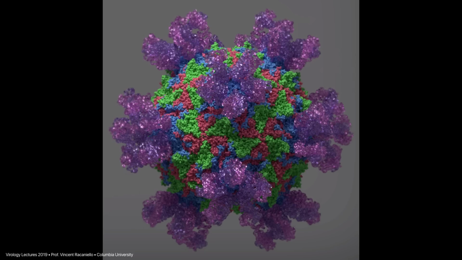Here's a picture, one of my favorite pictures of poliovirus, made by Jason Roberts, who is a virologist down in Melbourne, Australia. And he made this for the cover of our textbook for us. So this is a poliovirus particle, and you can see the red and the green and the blue proteins, 3 of the capsid proteins making up the icosahedral particle.